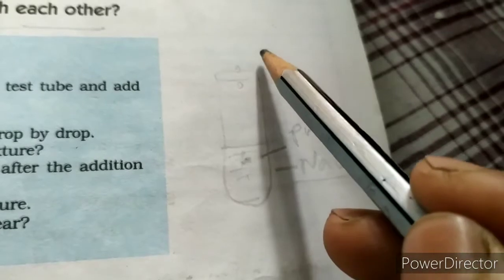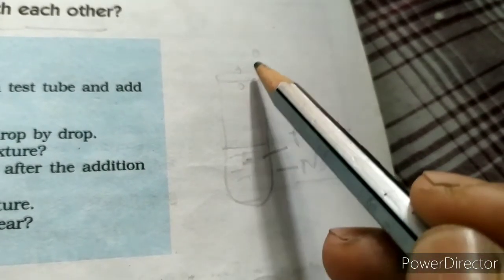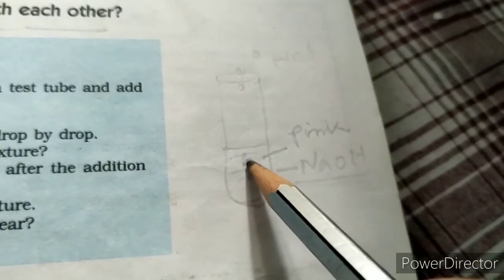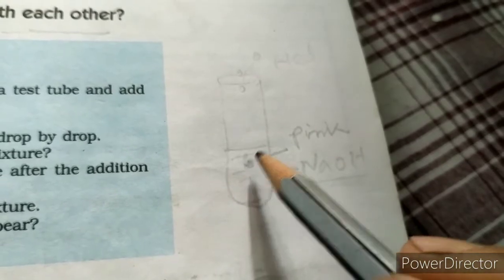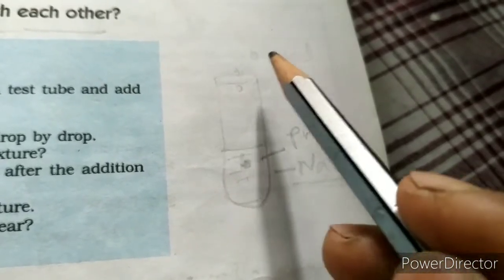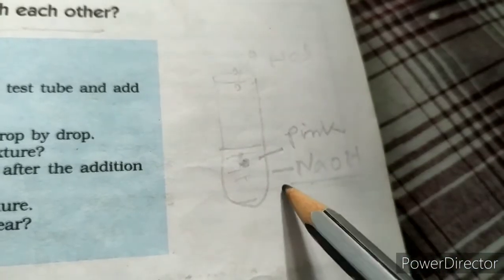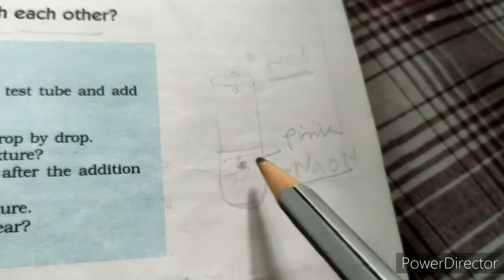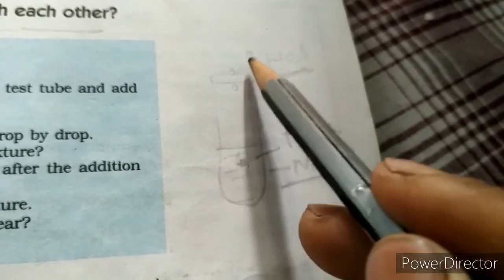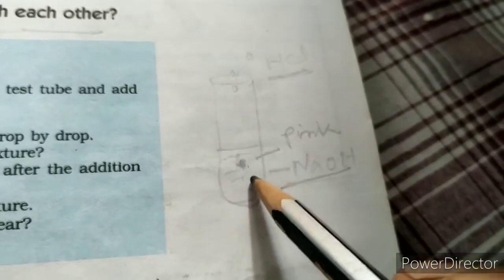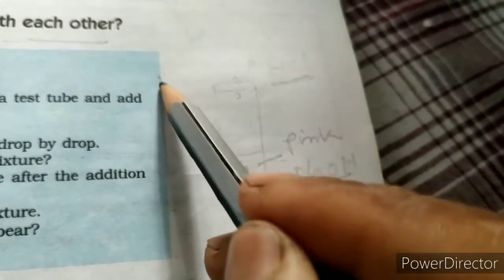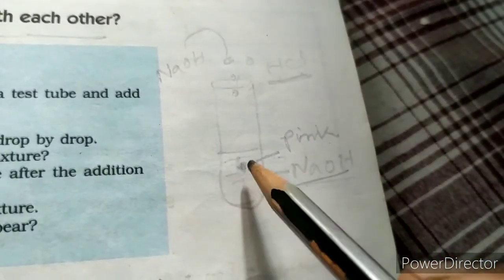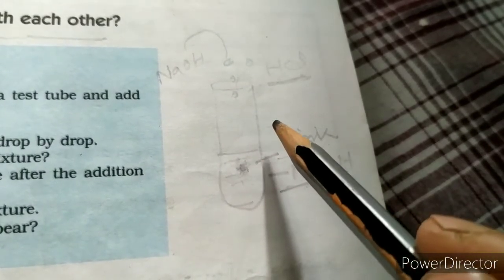when we add hydrochloric acid drop by drop, it is found that the pink color of the sodium hydroxide solution slowly disappears. So this indicates that the base is nullified by the acid. When the pink color of this solution disappears, and we again add sodium hydroxide drop by drop, the pink color reappears.